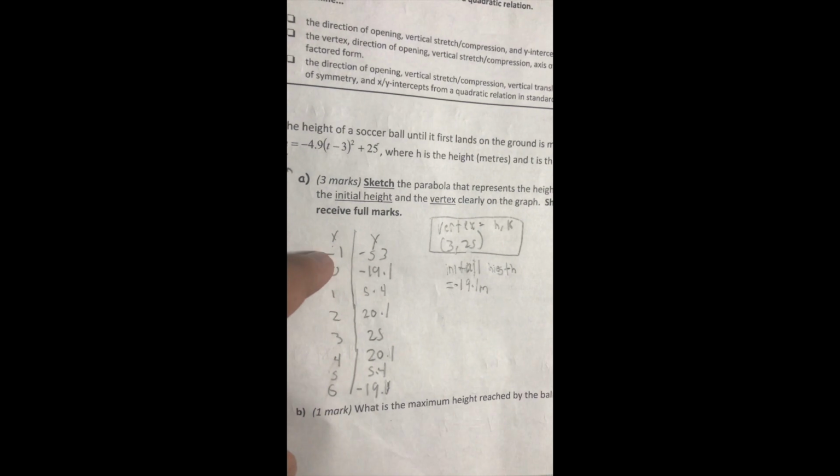So as you can see, in conclusion for question 1A, I've indicated the vertex clearly, 3, 25, and the initial height, negative 19.1 meters. Just for verification, I looked at my table of x and y values. When x is 0, the initial height is 19.1. And to verify that my vertex is correct, I looked at the equation and found the vertex, which is 3, 25.